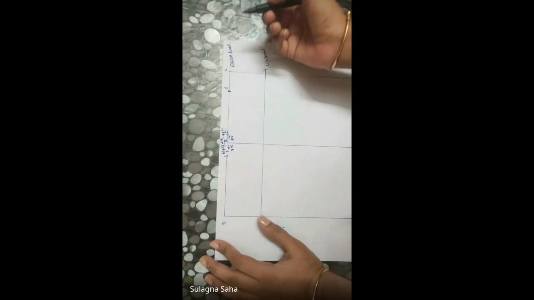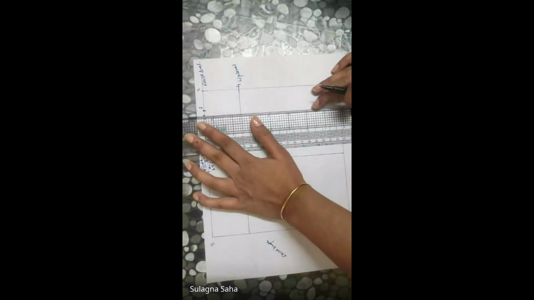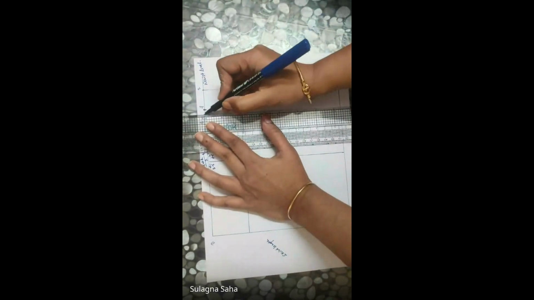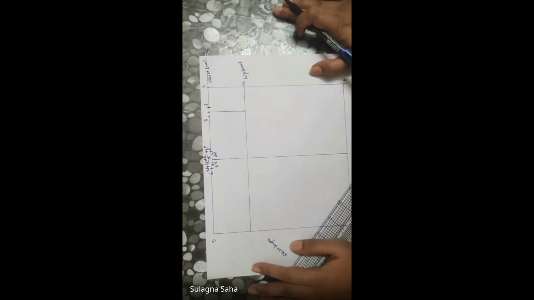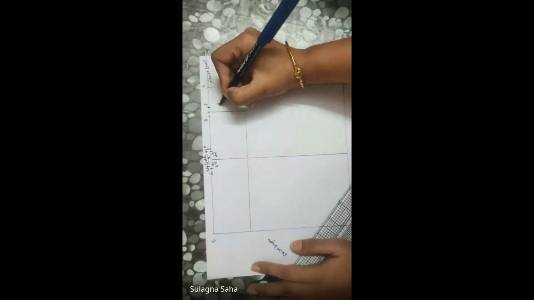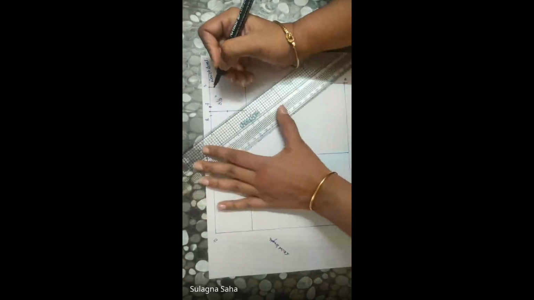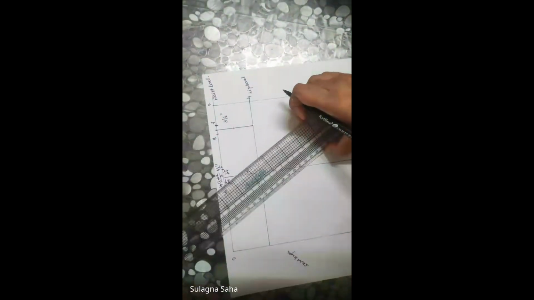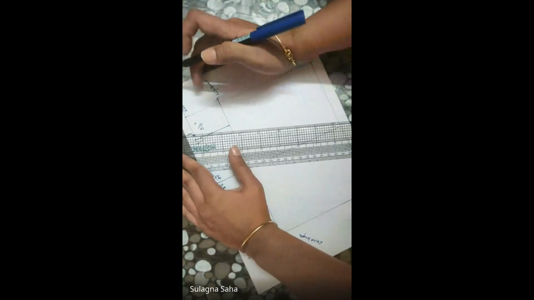Now, whatever dart intake we calculated, we mark that dart intake, take the center of it and drop a line. So we mark the center of 7 to 8 and drop a line perpendicular to the hip level. The length of this dart is 3.5 inch. So wherever 3.5 inch comes, we mark it and we complete this dart. Length of it.